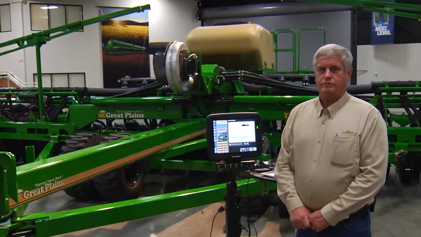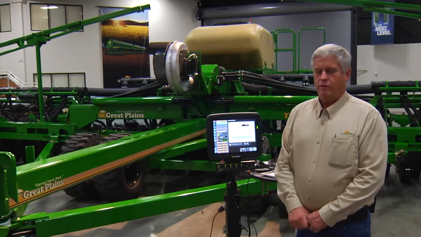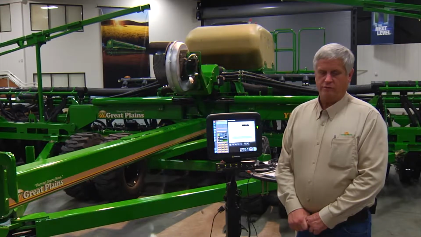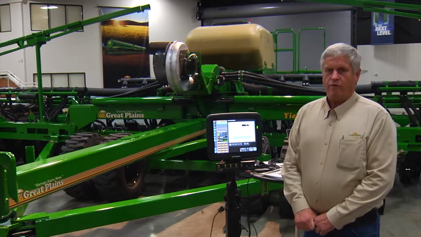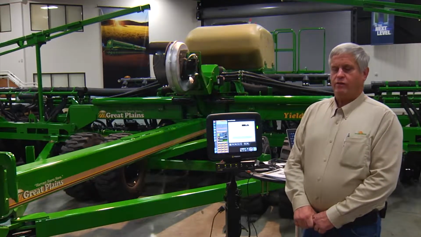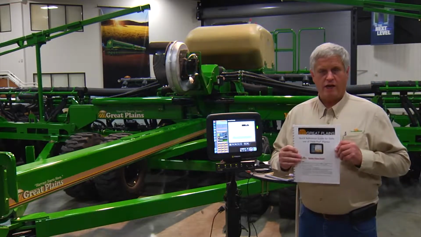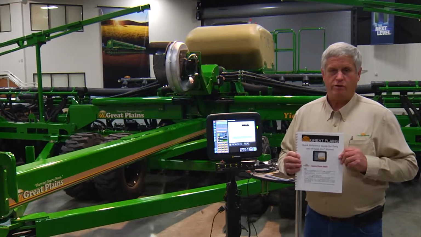Now we're going to talk about some settings in the main terminal itself. Those settings would be for what we're going to plant with the hydraulic drive, which is on channel 1, and the split air that's on channel 2. Coming from the factory, there are 2 crops that are entered into this, and that's already been written into a quick reference guide that comes to you and is for you to keep in your cab.